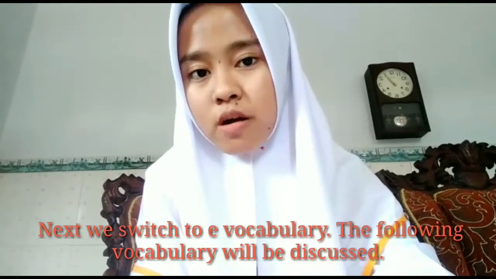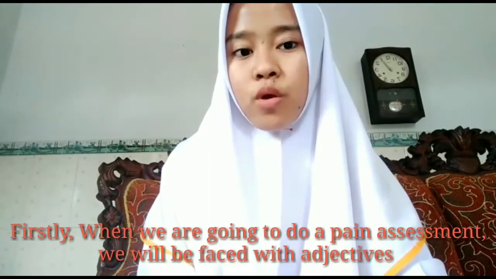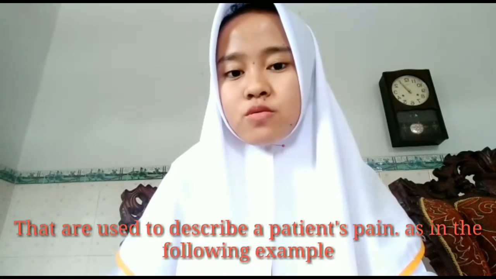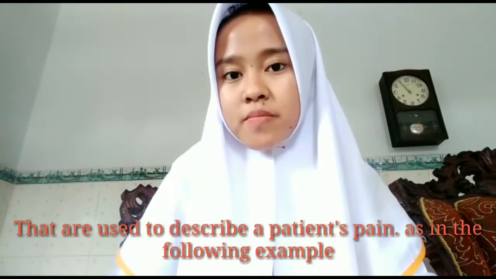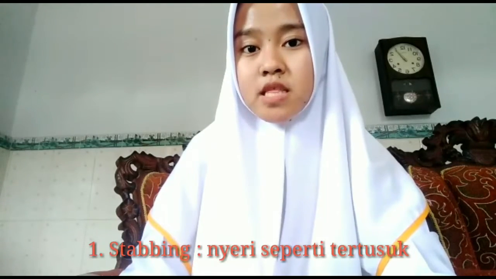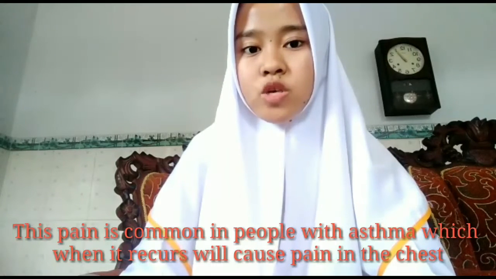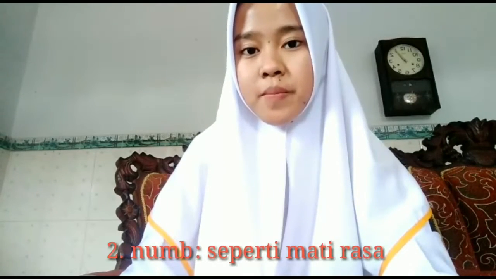Next, we switch to the vocabulary. The following vocabulary will be discussed. Firstly, when we are going to do pain assessment, we will be faced with adjectives that are used to describe a patient's pain. In the following example, Number 1. Stabbing, nyeri seperti tertusuk. This pain is common in people with asthma, which when it recurs will cause pain in the chest.